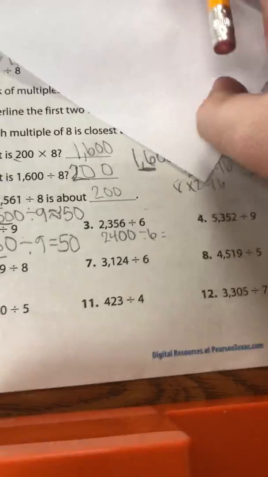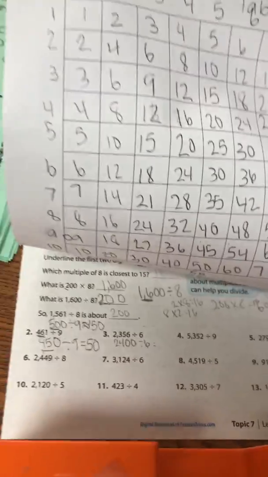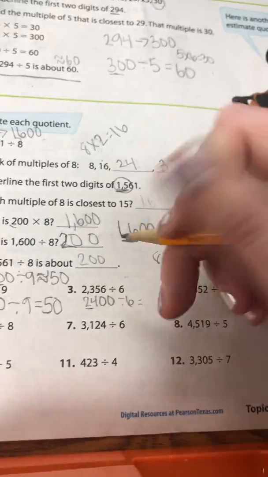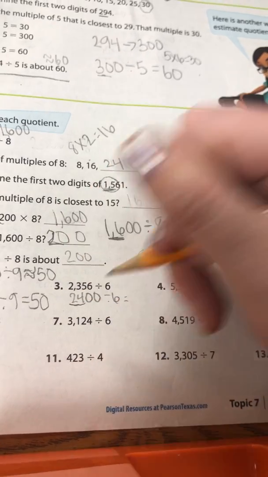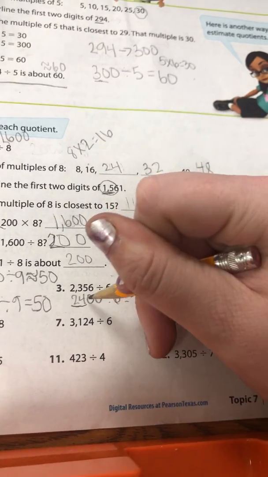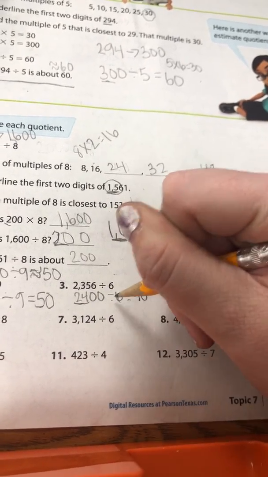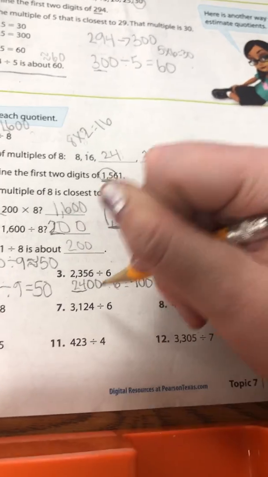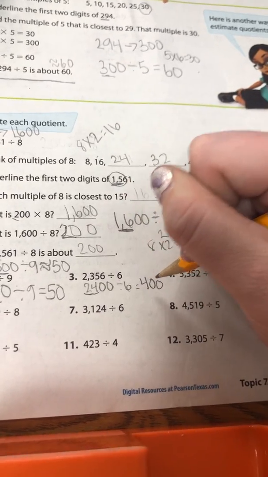24 divided by 6, if I don't remember, is 4. So 24, make sure I get both digits. 24 divided by 6 is 4. 0 divided by 6 is 0. 0 divided by 6 is 0. 2,400 divided by 6 is 400.